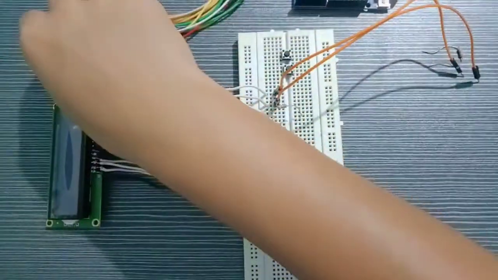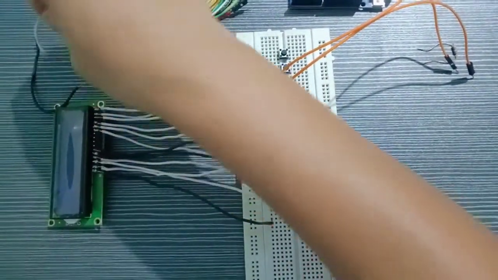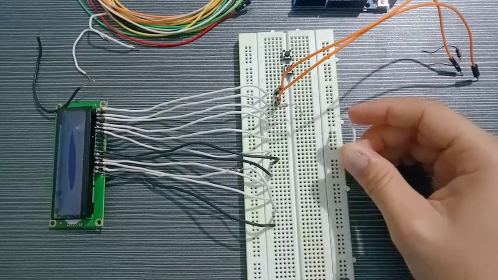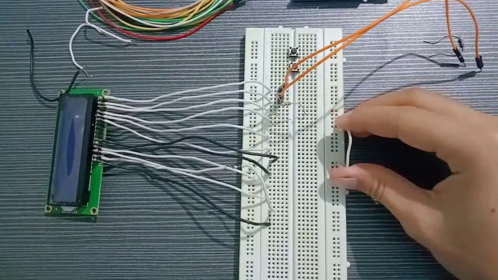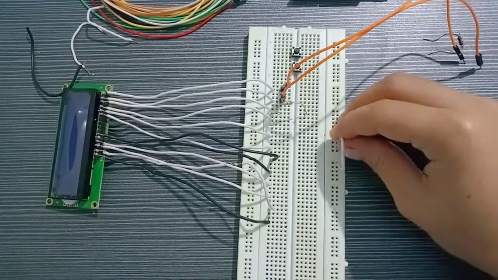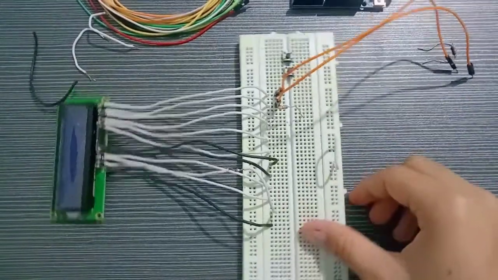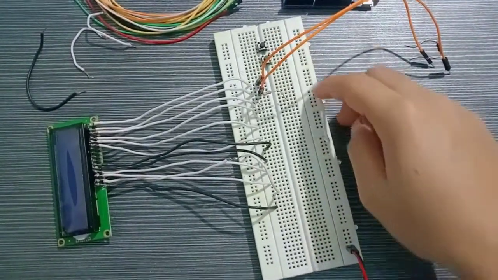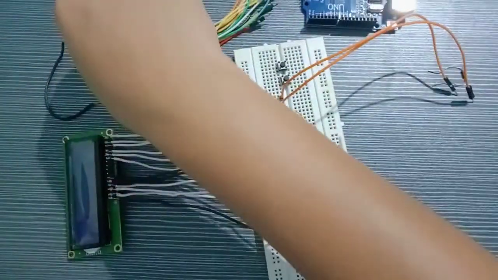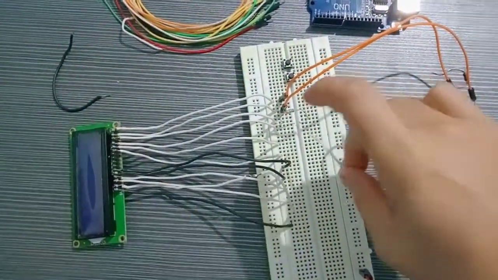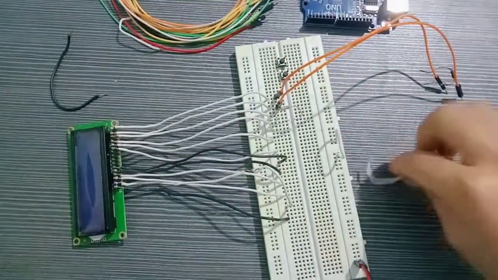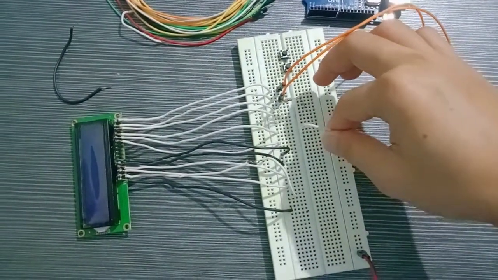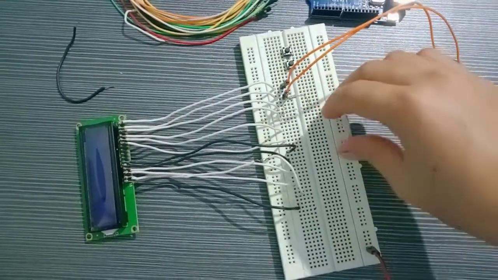So let's put the jumper wire here. So the ground connection will now flow through here. And for our input, it will be here.